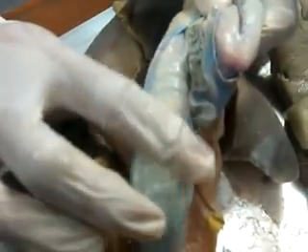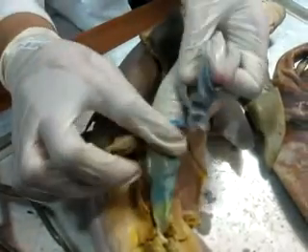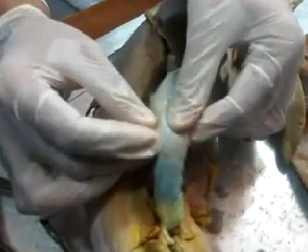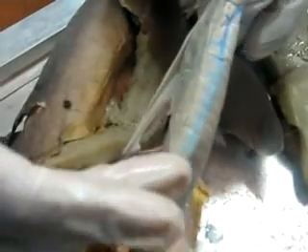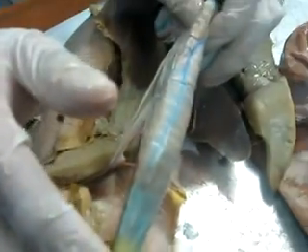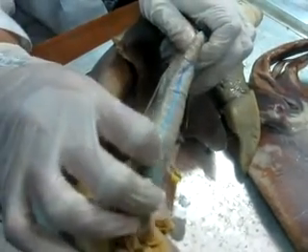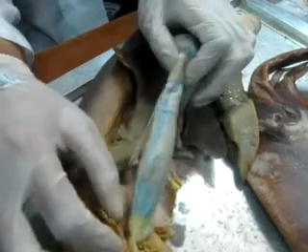Tapos, after the small intestine, of course, the food is brought to the large intestine. Okay, this one. May laman siya eh. This is the large intestine. What's the large intestine for? Absorption of nutrients? No. Yung hindi na na-digest. Water. Absorption of water. Large intestine.